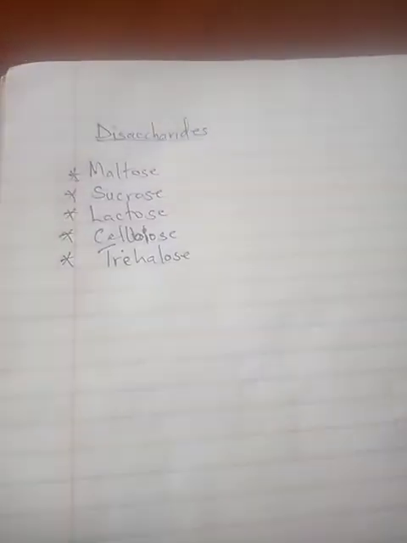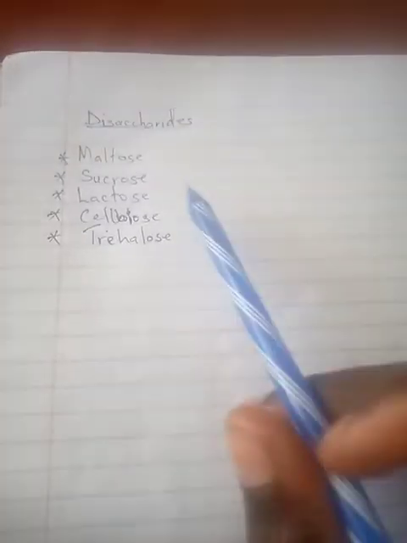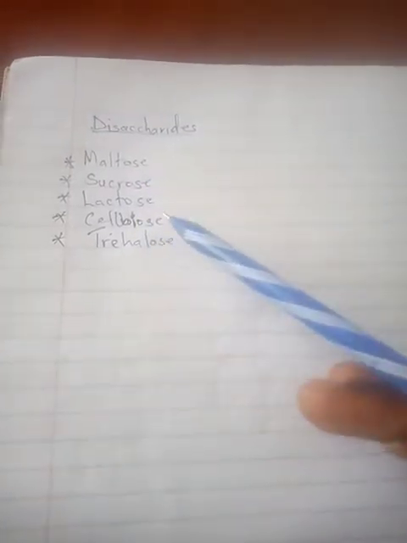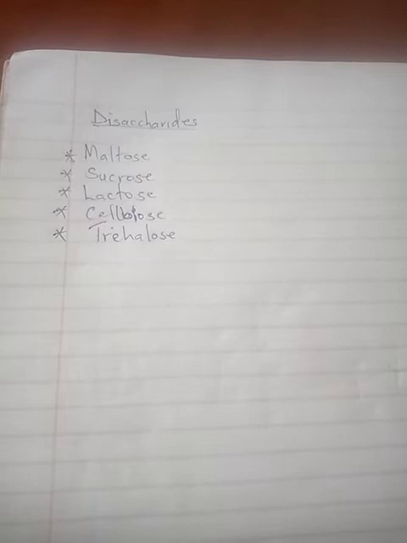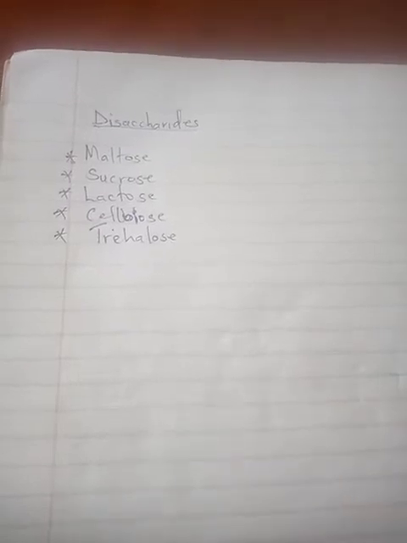Welcome back to this class, and today we are going to look at the disaccharides and how they are linked, how they are formed. I've listed a few of the disaccharides here: maltose, sucrose, lactose, cellobiose, and trehalose. Basically, these disaccharides are made of two monosaccharides, so the two monosaccharides are combined together to form a disaccharide.